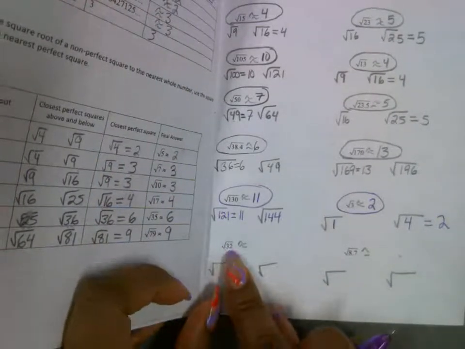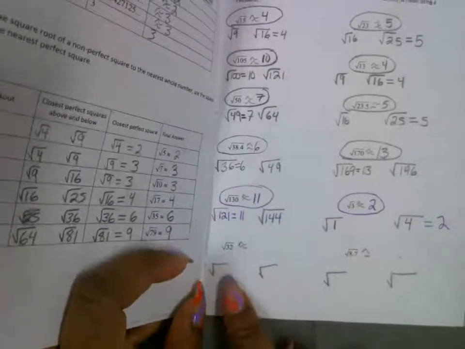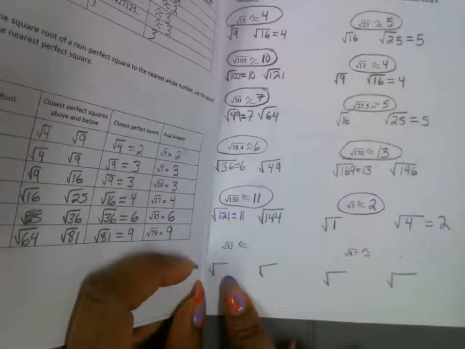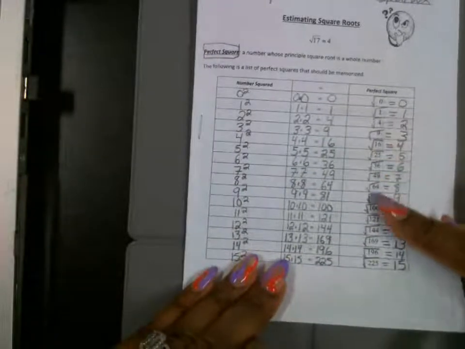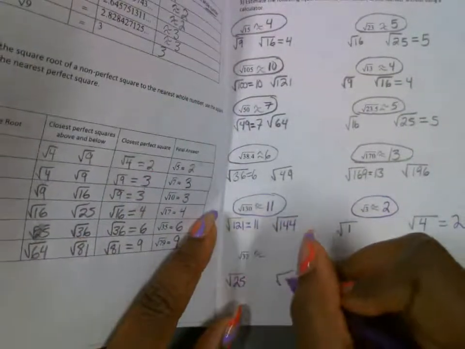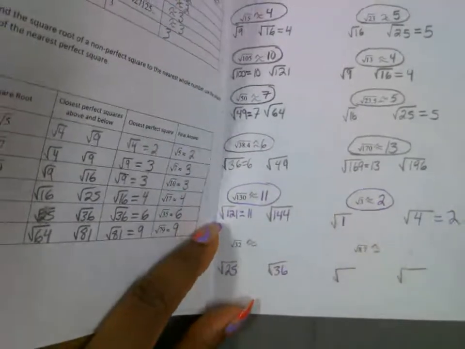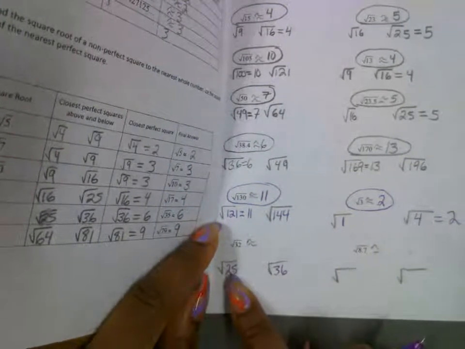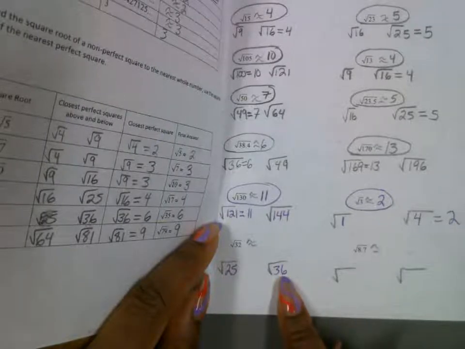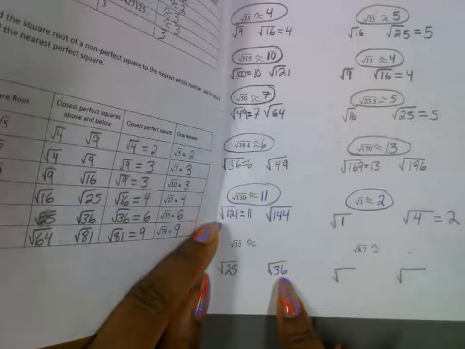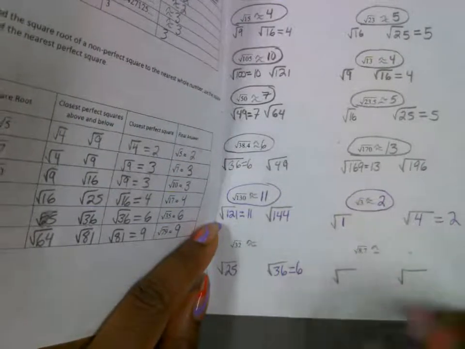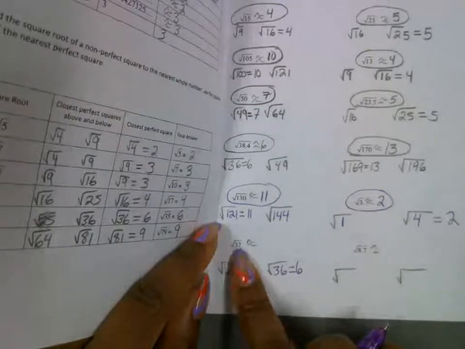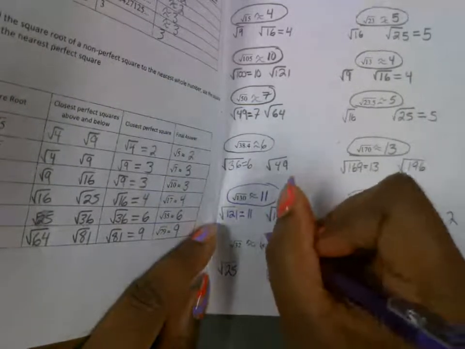The square root of 32. Somebody different please, what two perfect squares is the square root of 32 in between? 25 and 36. So we got 25 and we got 36. Very good. Is 32 closer to 25 or is it closer to 36? It's closer to 36. What's the square root of 36 equal to? 6. So we're going to round it to about 6.